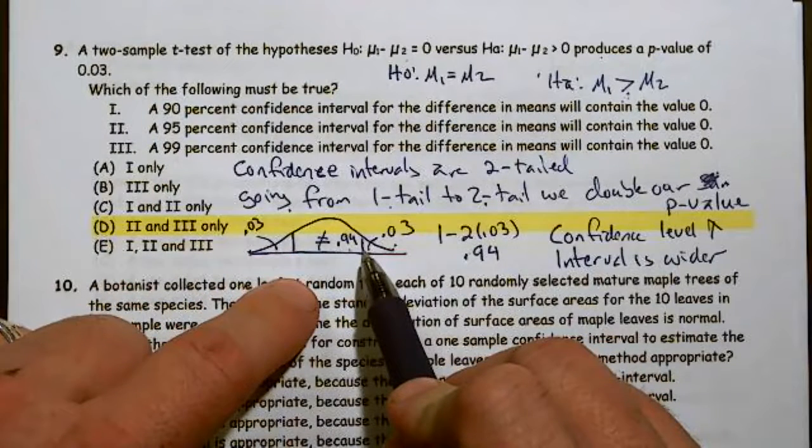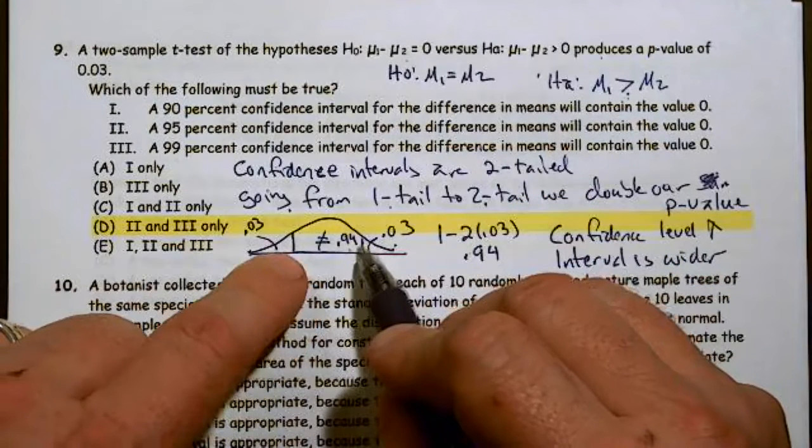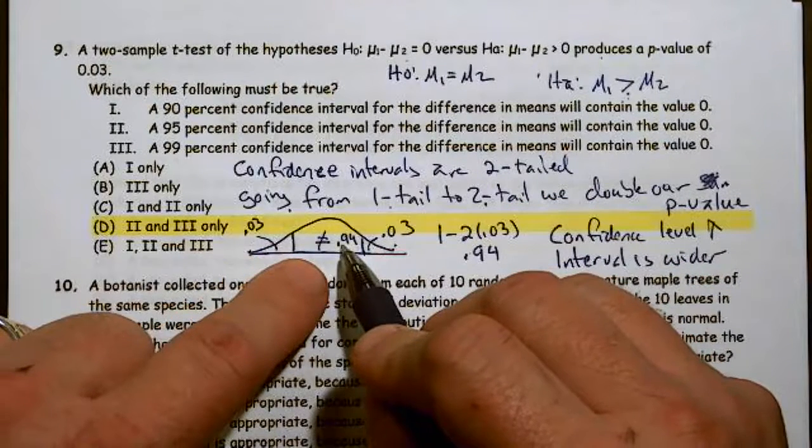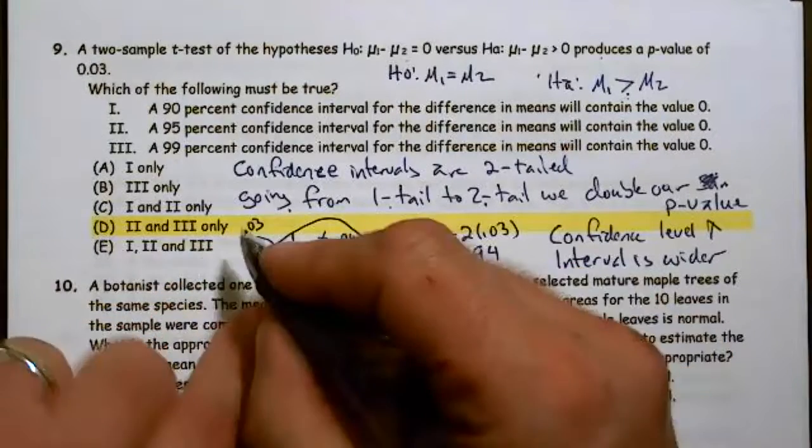This was the rejection zone, all right? So 94% or less would not be rejected.